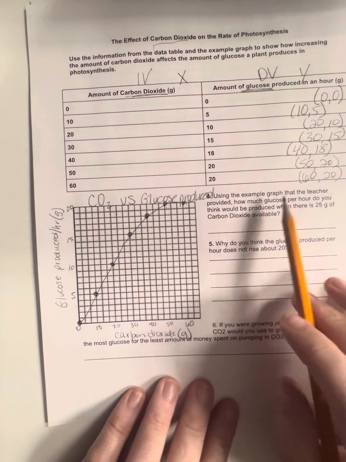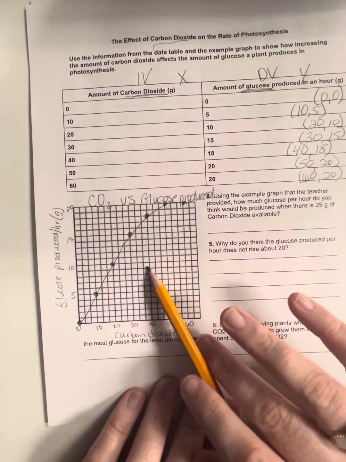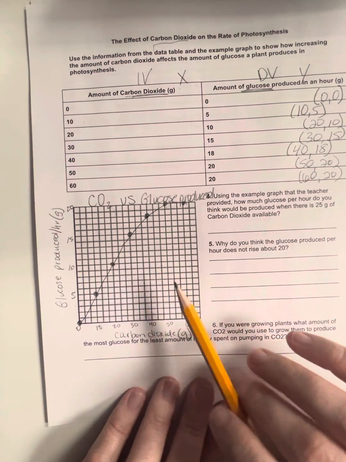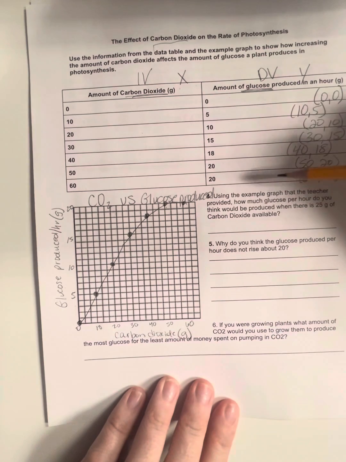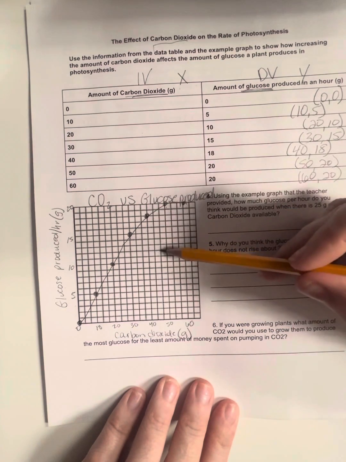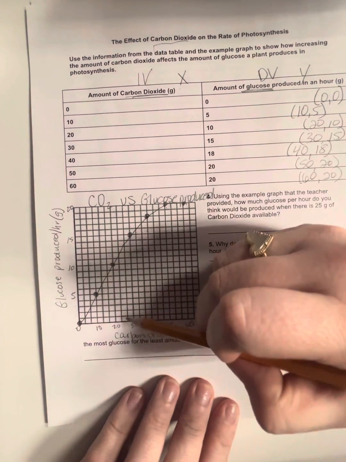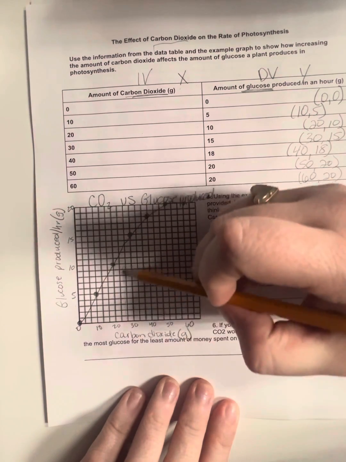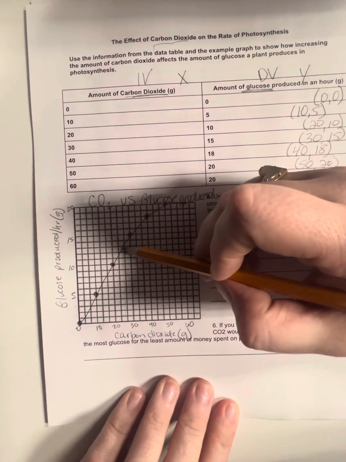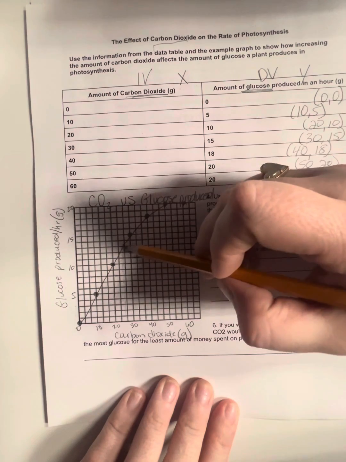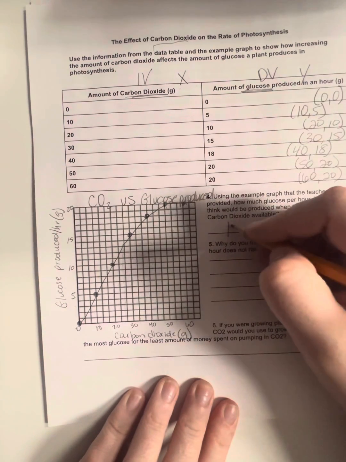So let's look. Using the example graph that I provided, so this is the graph that I provided, okay? Your copy will already have this, but this video is just to help you. How much glucose per hour do you think will be produced when there's 25 grams of carbon dioxide? So at 25, it'd be halfway through. So I would say about 13 to 15.